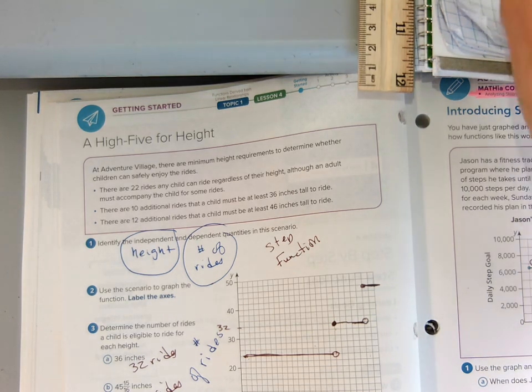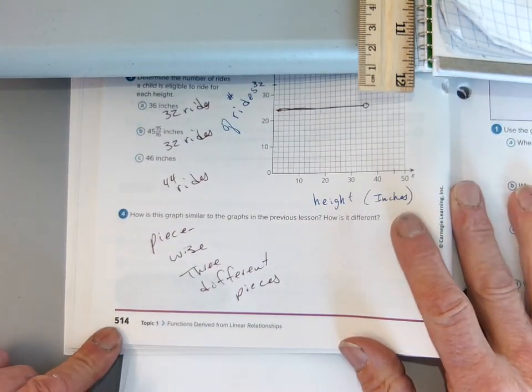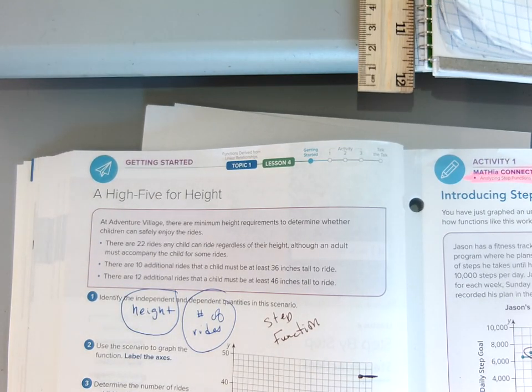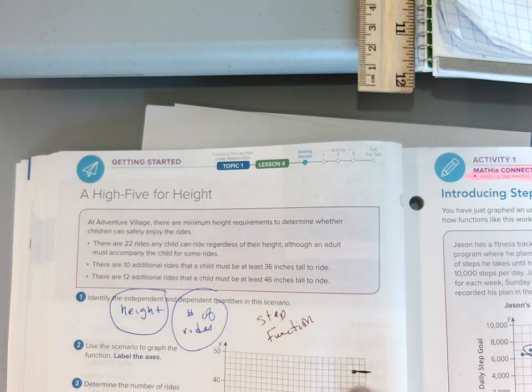Okay, let's recap the lesson. I'm on page 514, and we're talking about step functions. Well, here's the graph, but let me go ahead and describe what happened, okay?